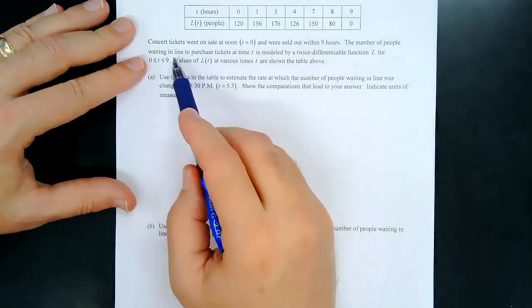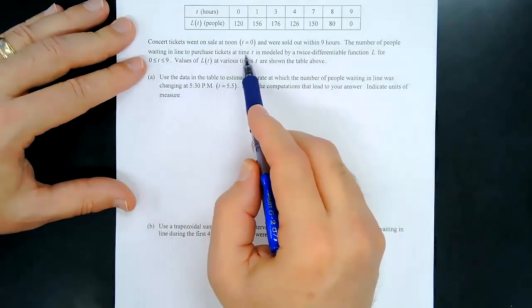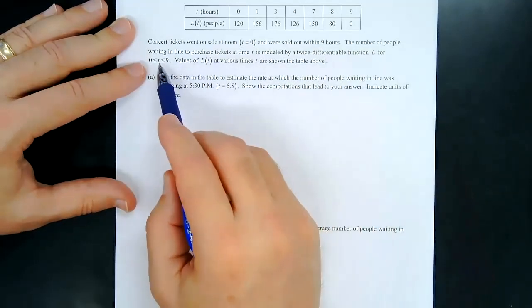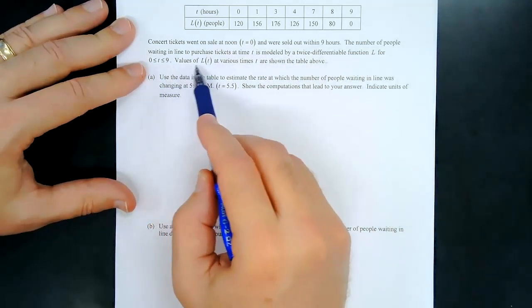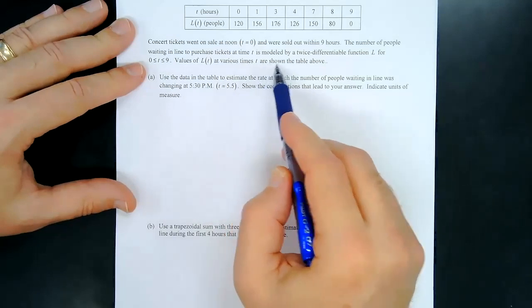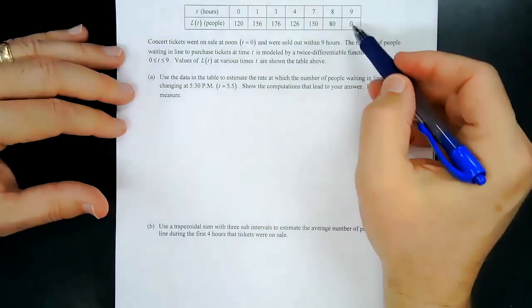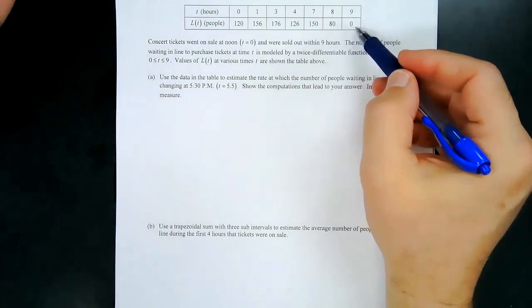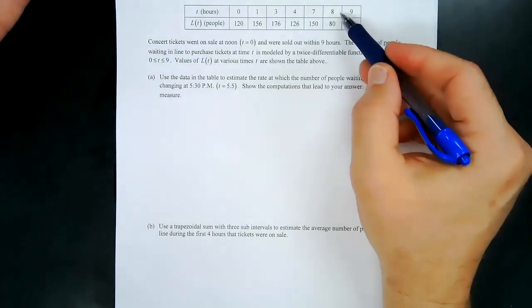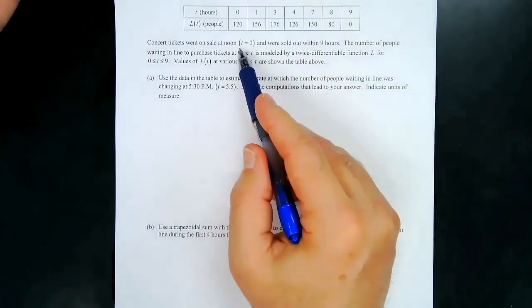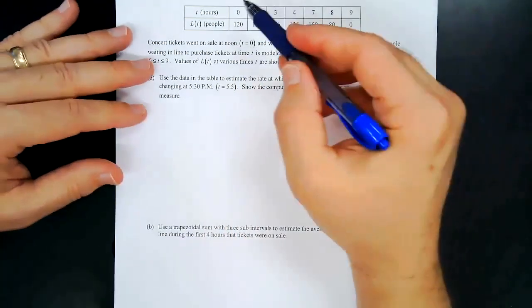The number of people waiting in line to purchase tickets at time t is modeled by a twice differentiable function L for 0 less than or equal to t less than or equal to 9. Values of L of t at various times t are shown in the table, okay? So this is the number of people in line. So yeah, if they sold out in 9 hours, there's not going to be anybody in line because they sold out, right? At 8 hours, so that'd be 8 p.m. because noon is t equals 0. So this is noon, right?